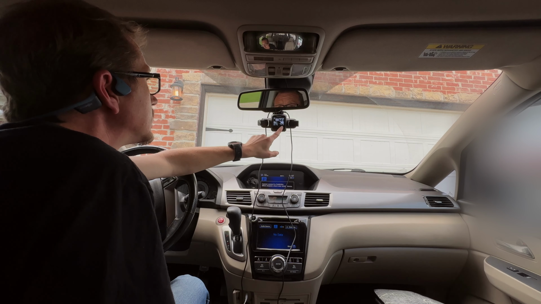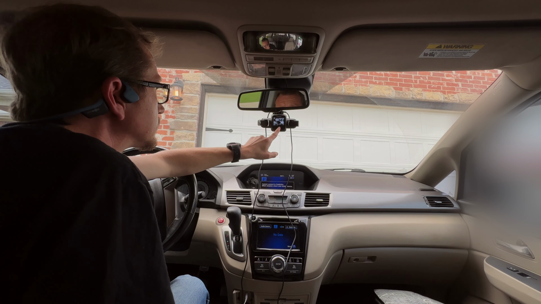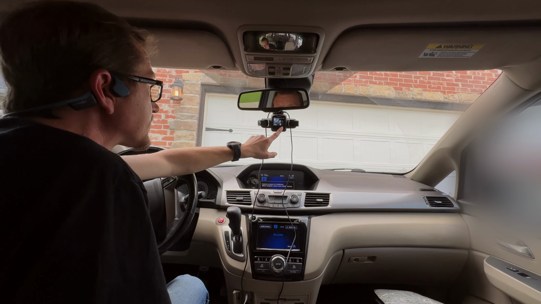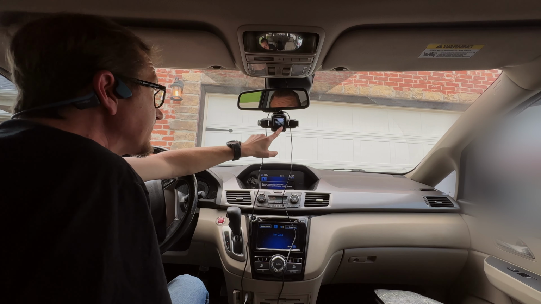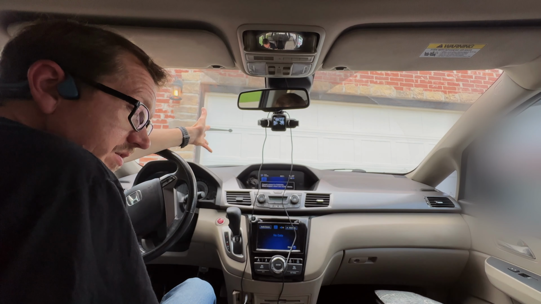Let's see if we can... How do we do this? Pictures. Oh, there it is. Okay. So you press the down button to cycle through each individual lens so you can view it and so on and so forth. But here it is mounted to the vehicle.